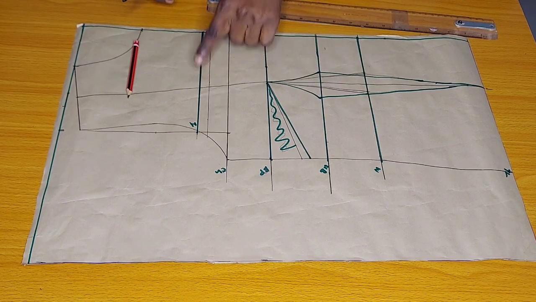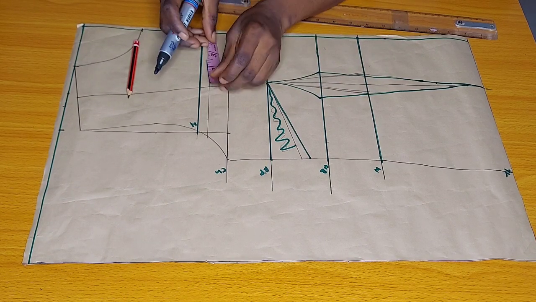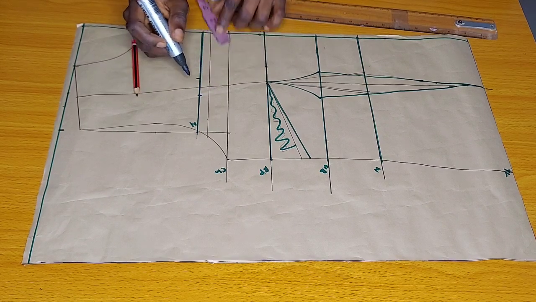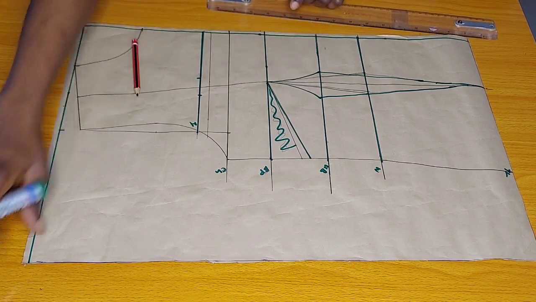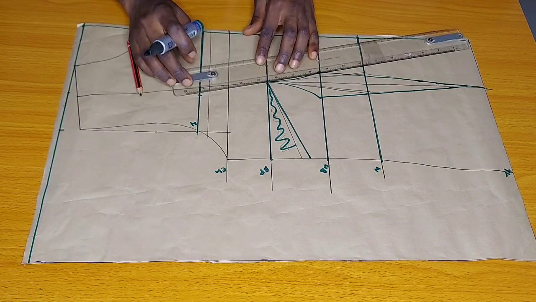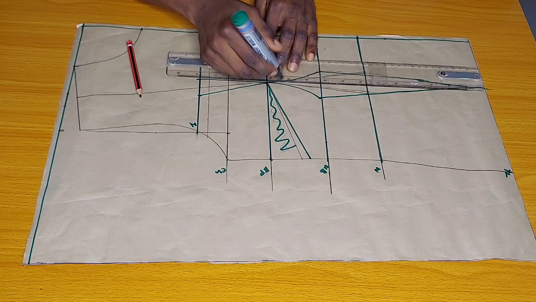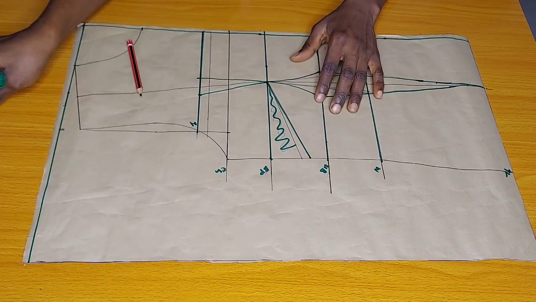Okay, so now we want to do the over bust tightening. This totally depends on the preference or the size of the person you're working with. If it is a bigger size, you're going to be taking 0.75 on both sides, but for this one, I just measured 0.5 on both sides and connect back to the bust point line.